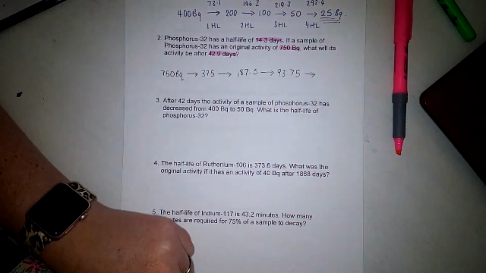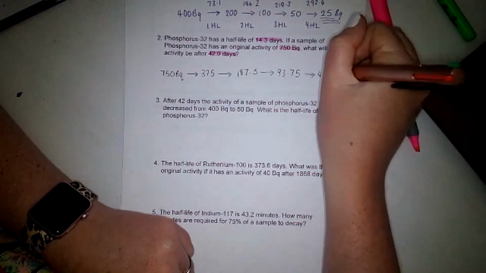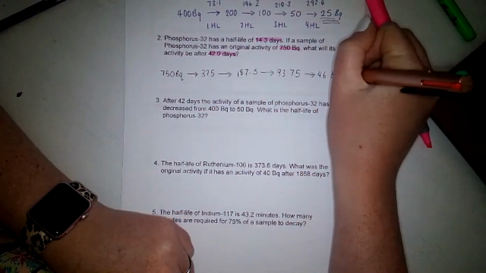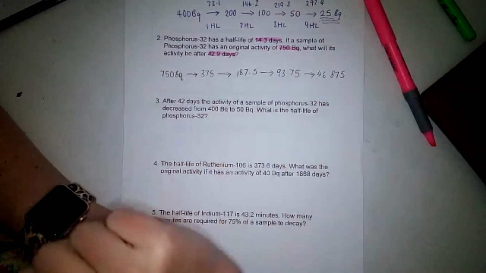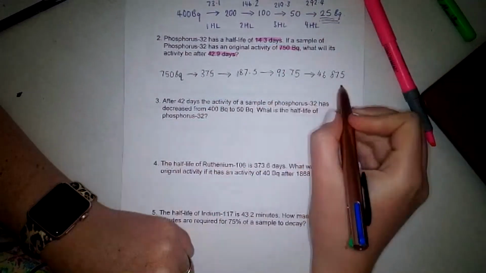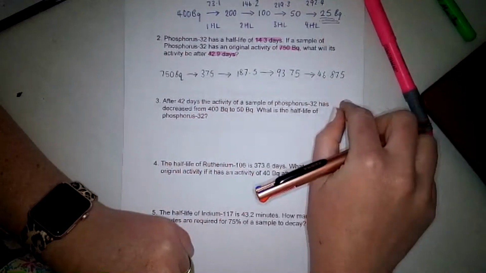And half of that is complicated, 46.875. This is the problem when you pluck numbers out of thin air. So I'm going to stop there. I'm going to go through this and see what we get.